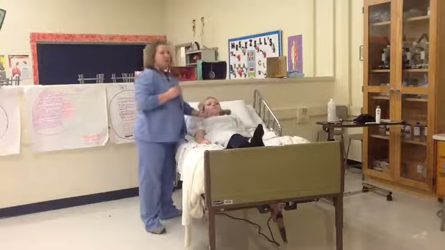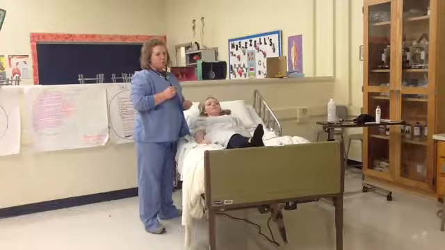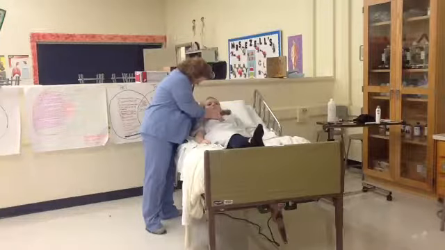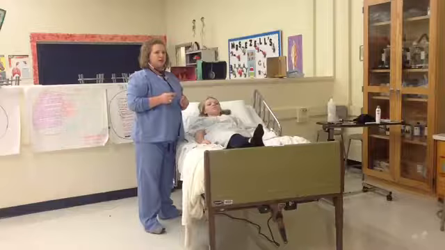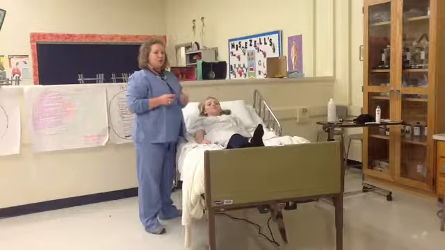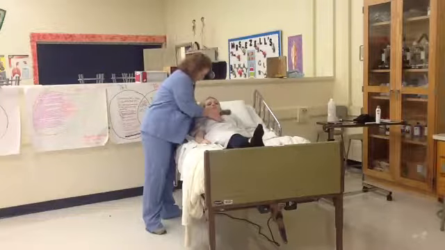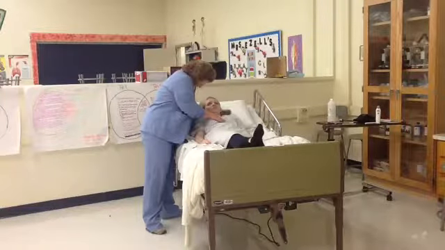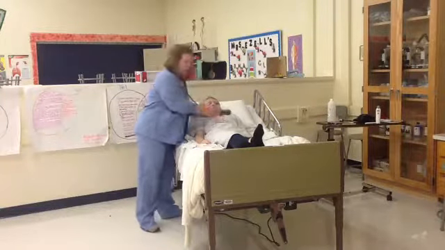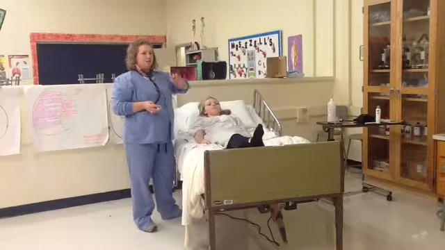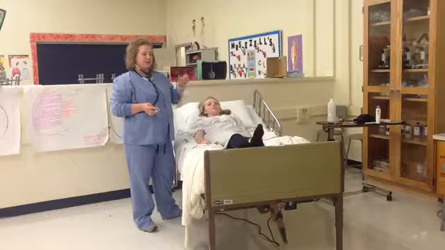Nice strong pulse there. We will move on to the Erb's point, the third left intercostal space at the sternal border. Nice strong pulse there with no abnormalities. Then we will assess the tricuspid, the fourth intercostal space. And it is normal. And then the mitral, the fifth left intercostal space at the mid-clavicular line.